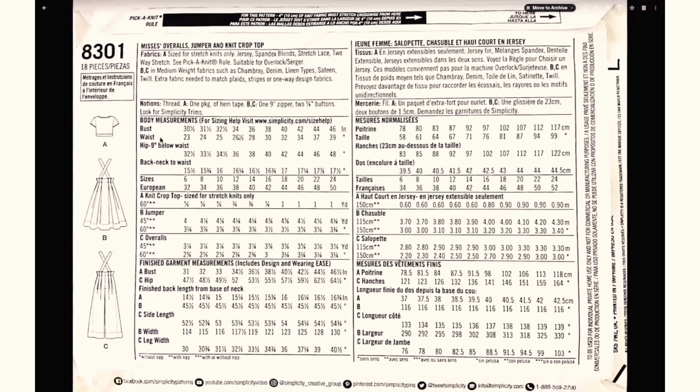So let's say you measured yourself and you found that you are a 36 in the bust. You will follow that line down, and that says size 14. Great. And then you measure your waist and you see that you are a size 26 and a half in the waist. So 36 in the bust, 26 and a half in the waist. That's a size 12.